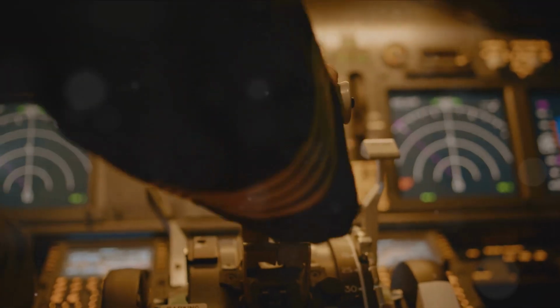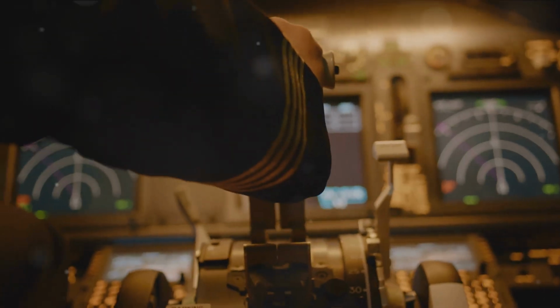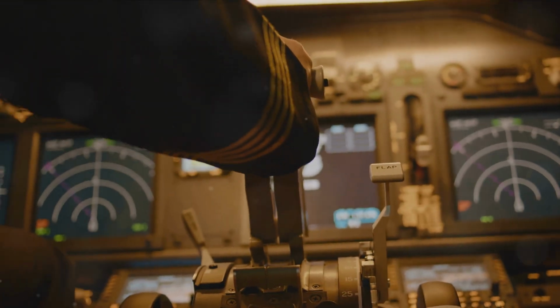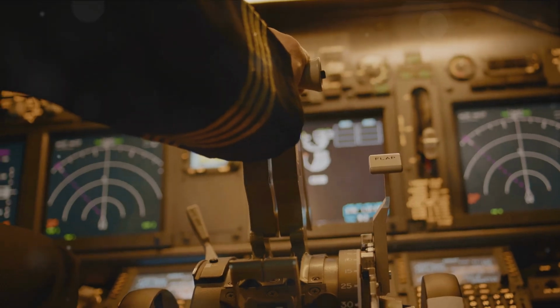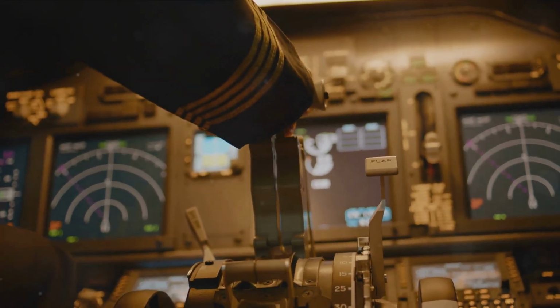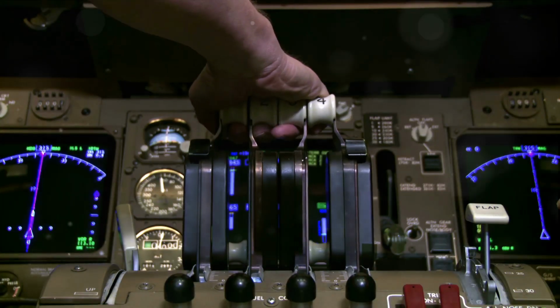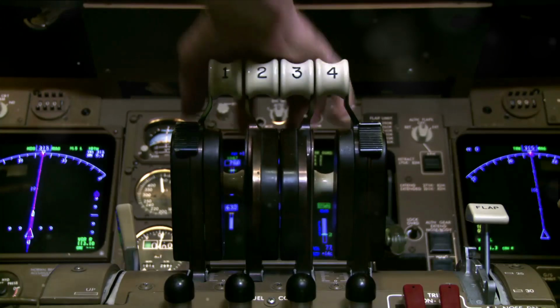Finally, as your wheels touch the ground, you'll gradually reduce the throttle, allowing the airplane to settle on the runway. This is the home stretch. You're almost there. Just keep everything steady, keep your hands on the controls, and let the airplane do the rest.